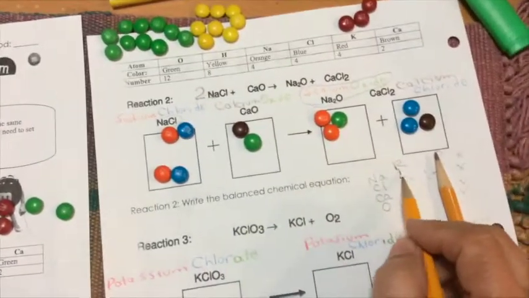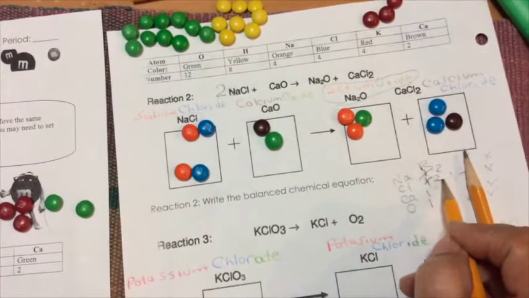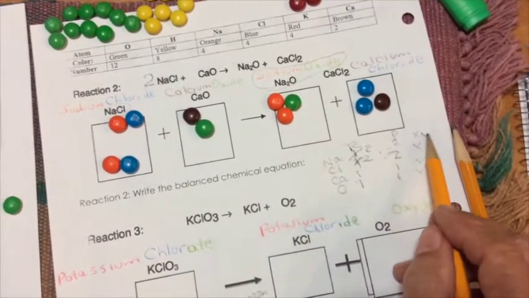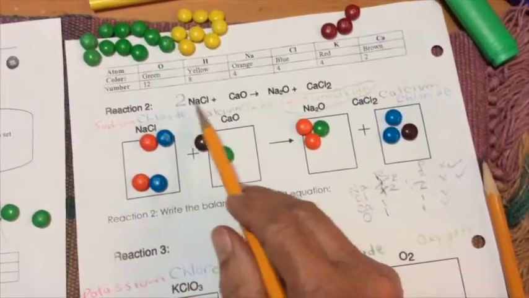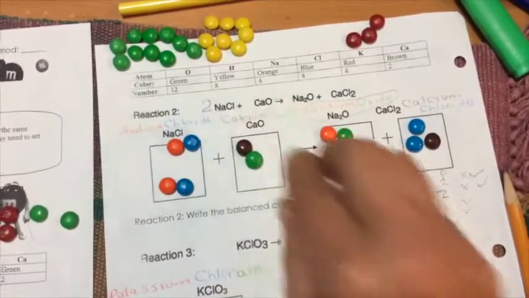I just changed it from 1 to 2, and now is it balanced? 2 and 2? Yes. Now it's balanced. So all I had to do was put that molecule back together.